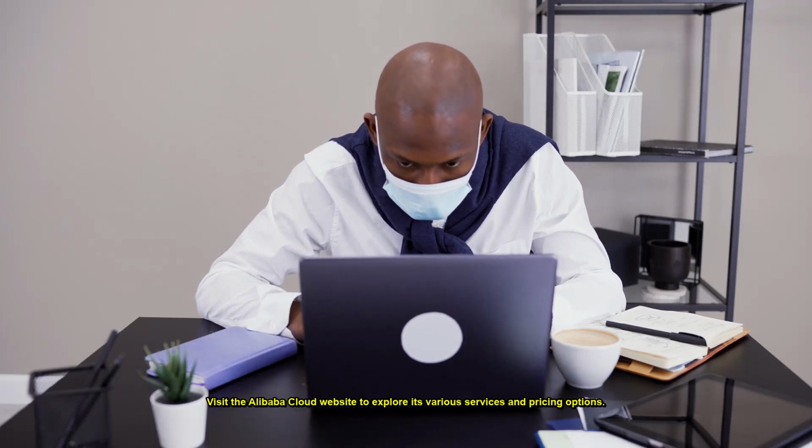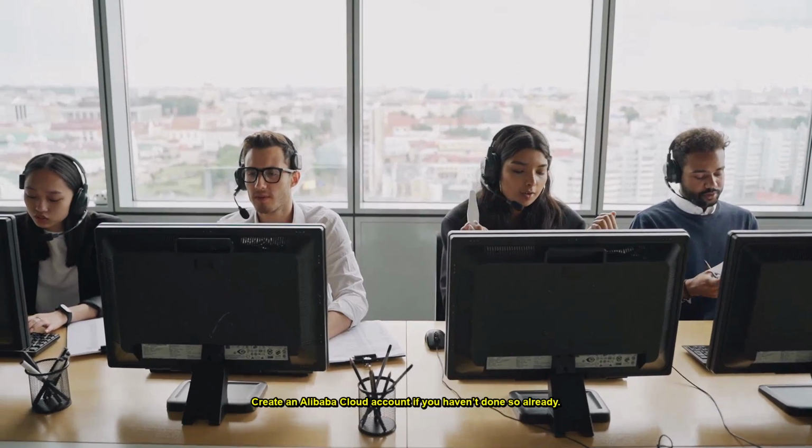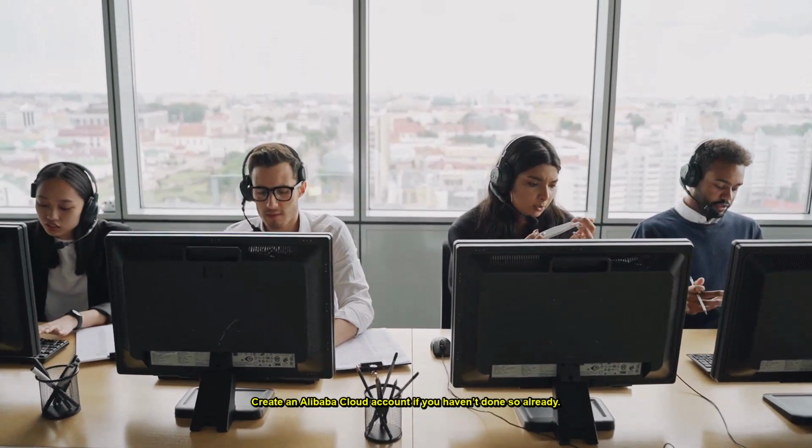Visit the Alibaba Cloud website to explore its various services and pricing options. Create an Alibaba Cloud account if you haven't done so already. Use the pricing calculator on Alibaba Cloud's website to estimate costs based on your needs.